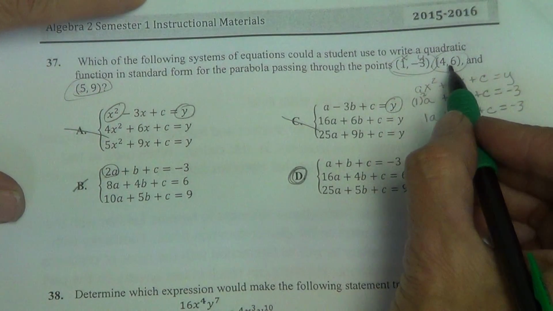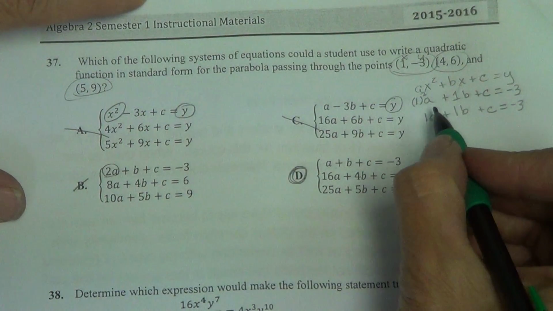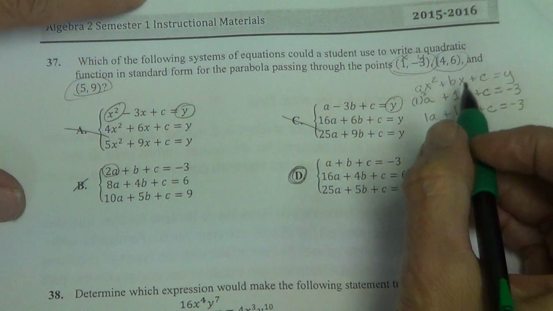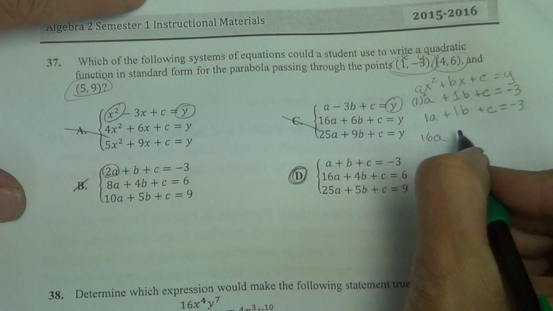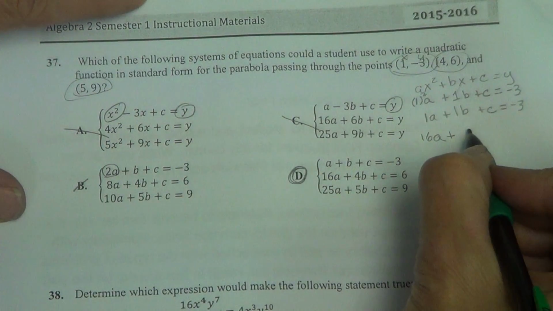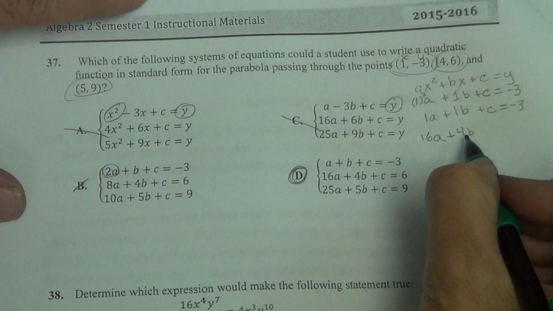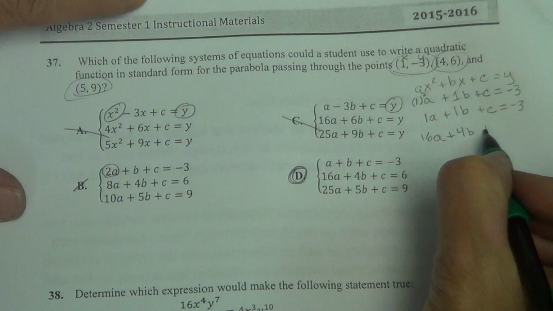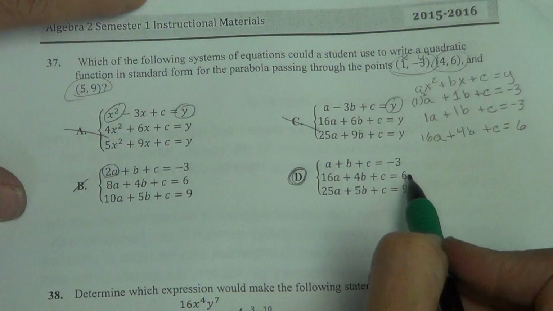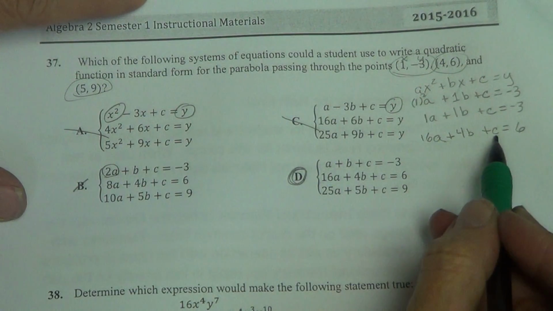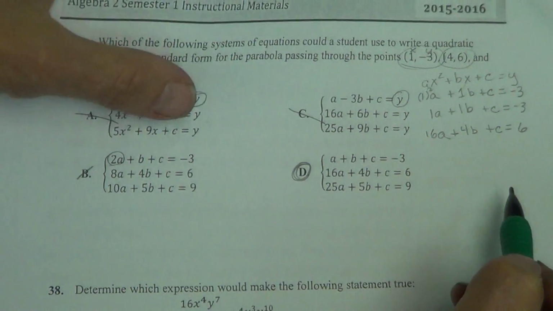Let's go ahead and do the next equation just to verify that this looks right. So again, we have a, the x is squared, so 4 squared is 16a, plus bx, so it would be 4b, x is 4, plus c equals 6. When we come down and we look, it looks identical to what we've just written. We can say, yeah, confidently, we're sure that that one is correct.